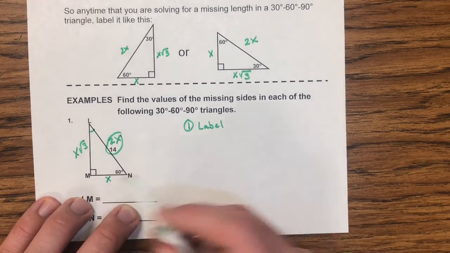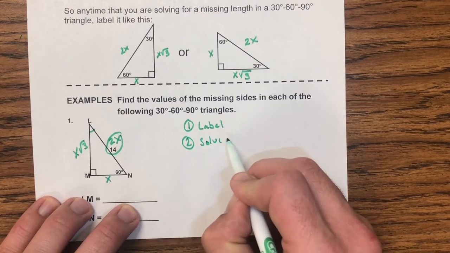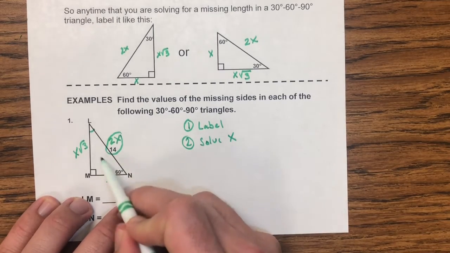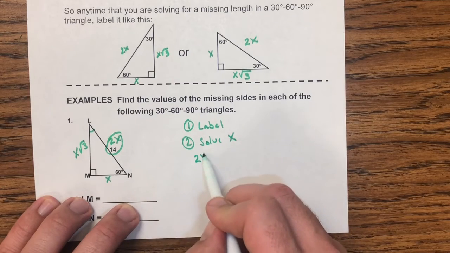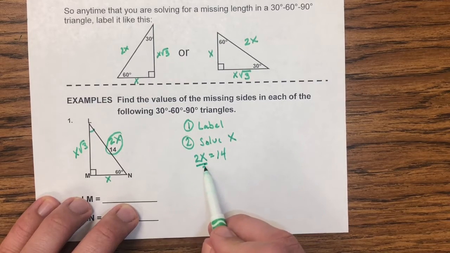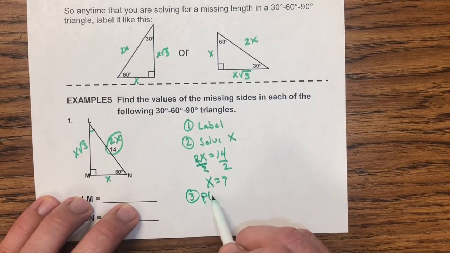We did our label. Step 2, solve for x. Here, we have this labeled as 2x and 14 together. They have to be equal to each other. Think about what we need to do to solve for x. One step, divide by 2. x equals 7. We know now what x is. So the third and final step is to plug it in.